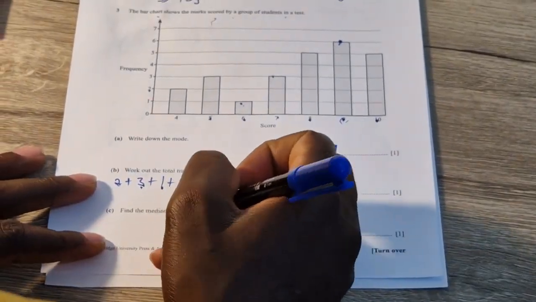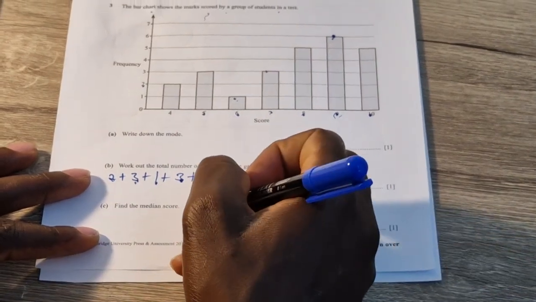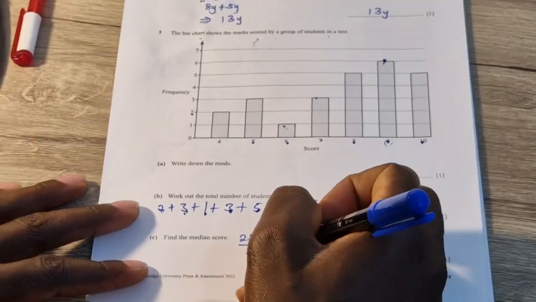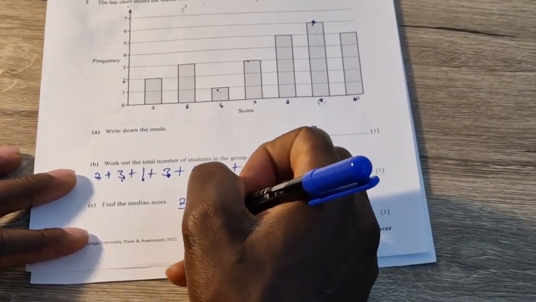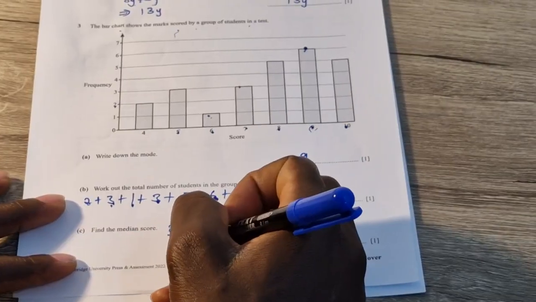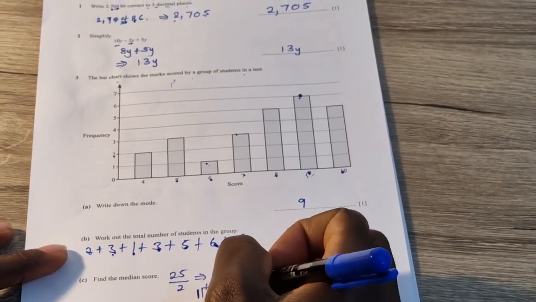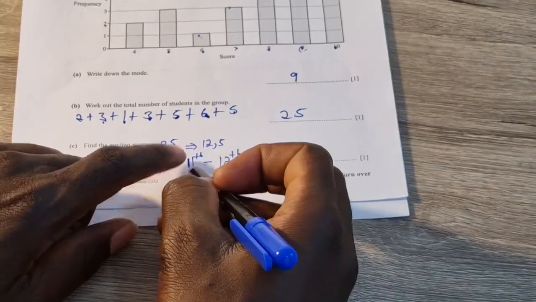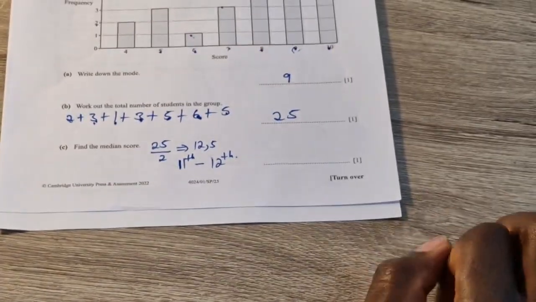So we say 25 over 2, which is 12.5. So that's the 11th student and the 12th student. We want to find the mark scored in between the 11th student and the 12th student.